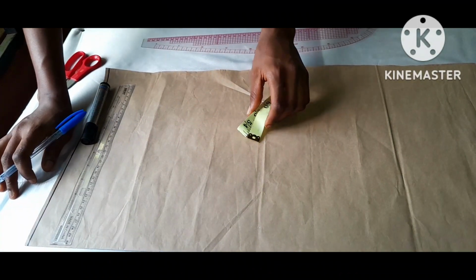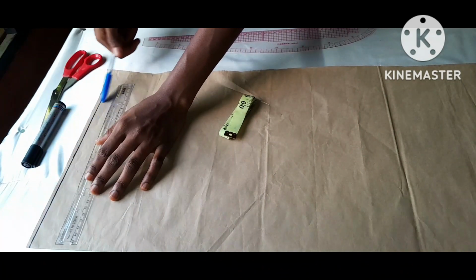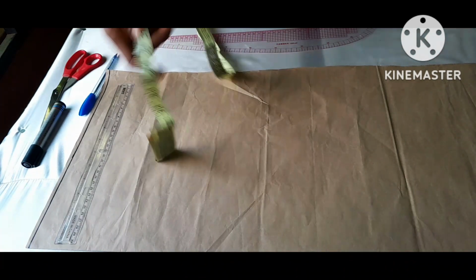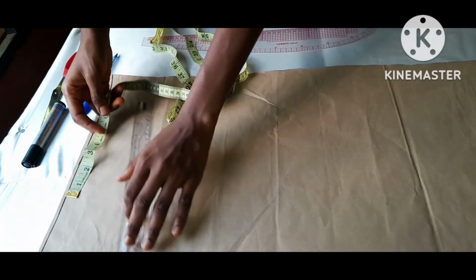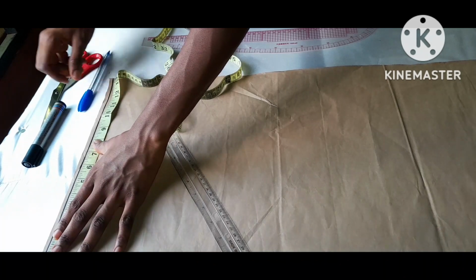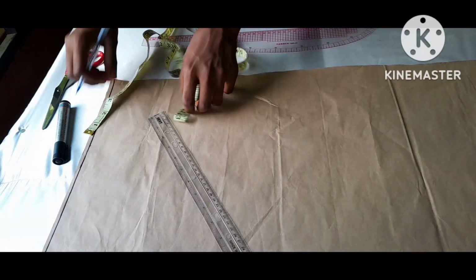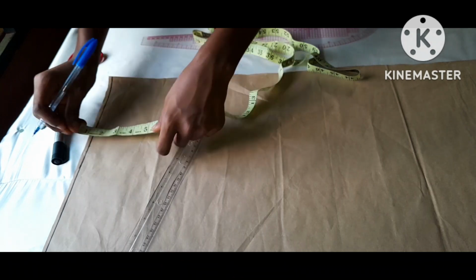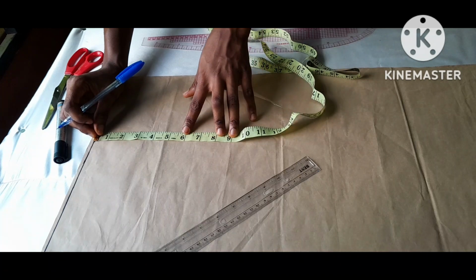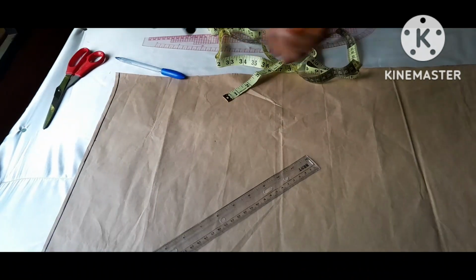So guys, I'll be making an A-line dress with side flare. Here I've already drawn my shoulder line. Then the next thing I will do is to mark out my shoulder measurement of 15 inches. My shoulder measurement of 15 inches will be 7.5 inches. Then my shoulder depth is going to be 8 inches. So I will now use my mark.